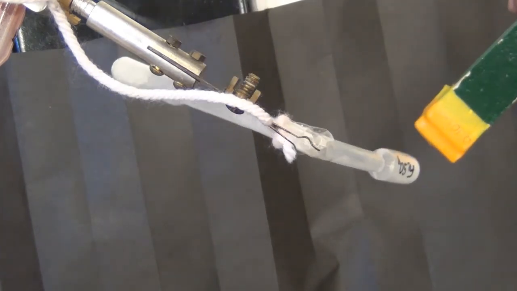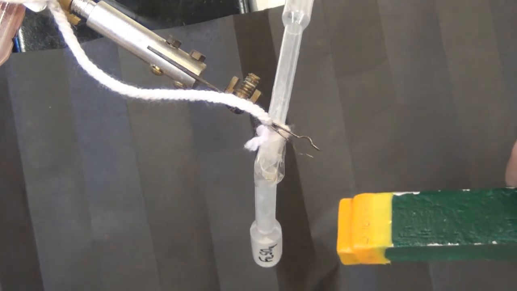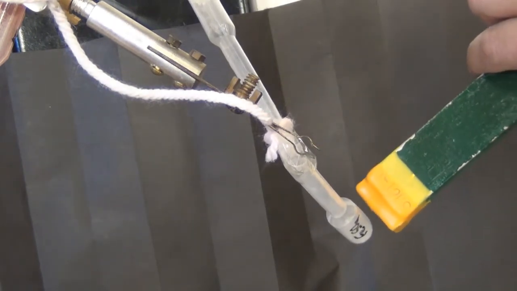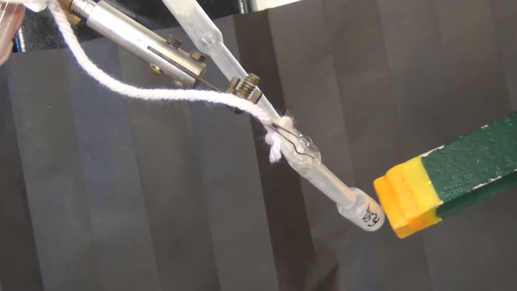Oh, hello. Let's see if we can do that again. You can see it rotated back kind of where it was. And if I put the magnet close, I can actually pull this with the magnet.